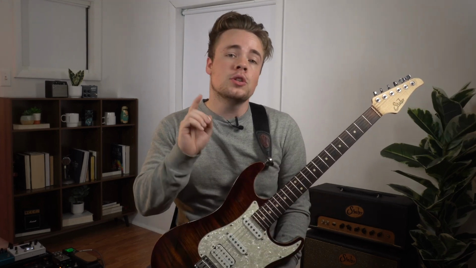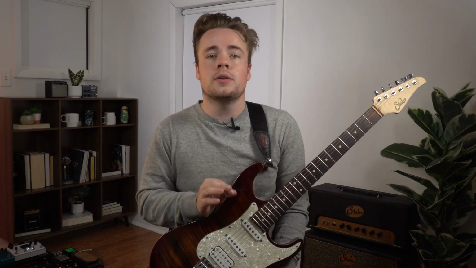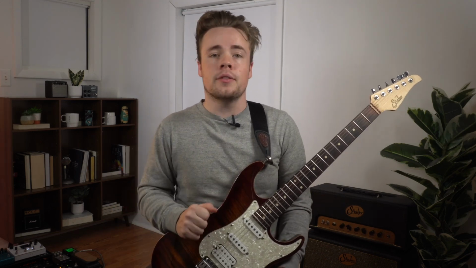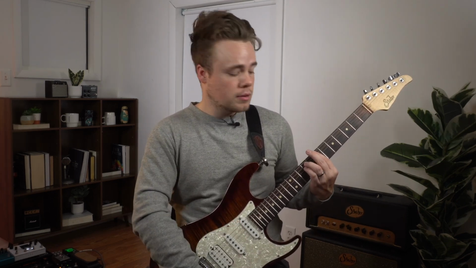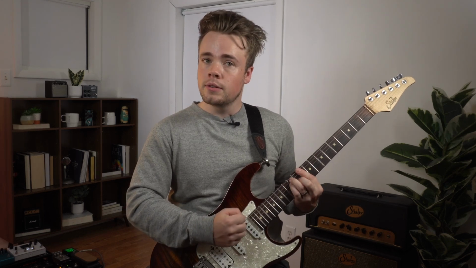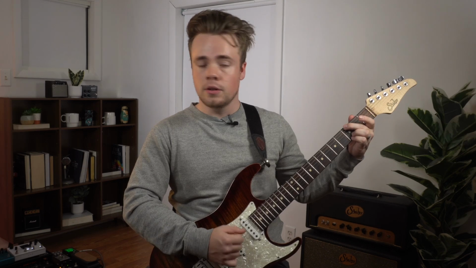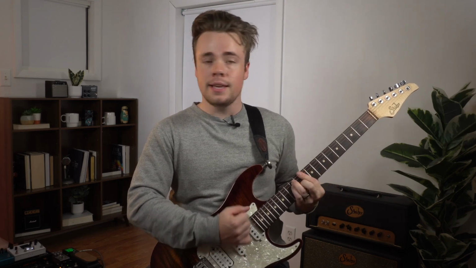All right, now it's your turn to train on this. This is the important part. Understanding it is one step, but if you can't use it and apply it, it's pointless. So the way we're going to train on this is you're going to practice doing this to a backing track. Now the backing track is going to go B minor, D, F sharp minor, to G. Okay, so it's B minor, D, F sharp minor, G.